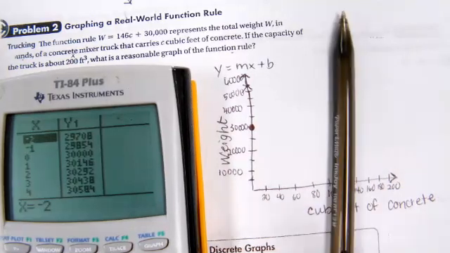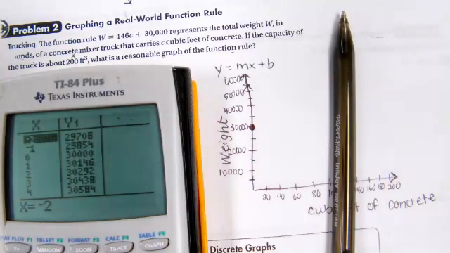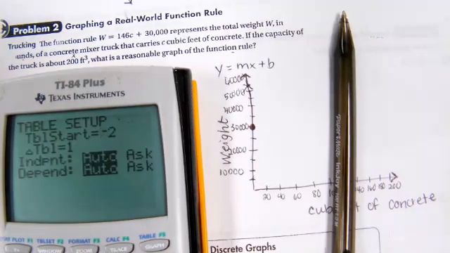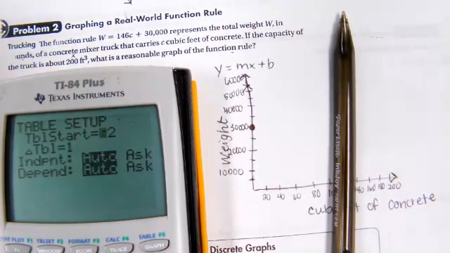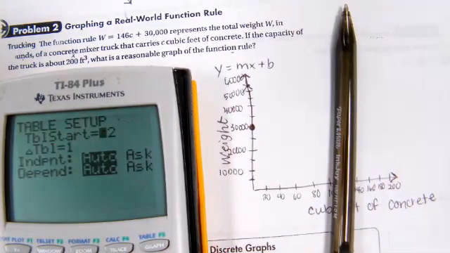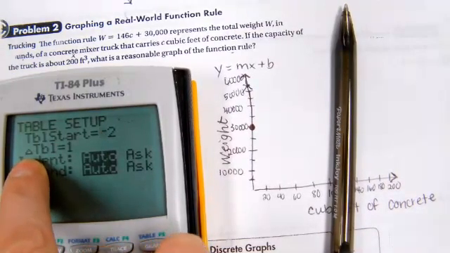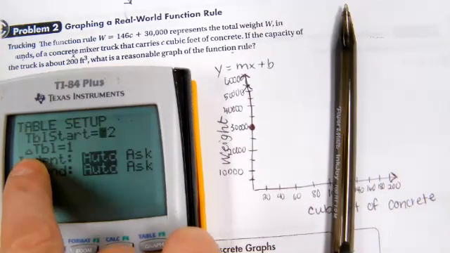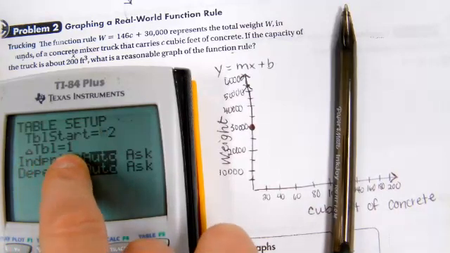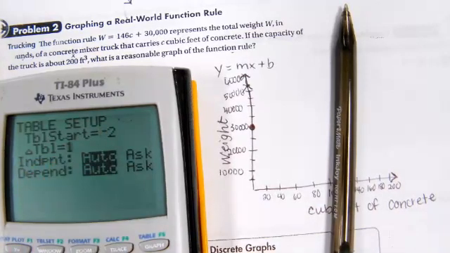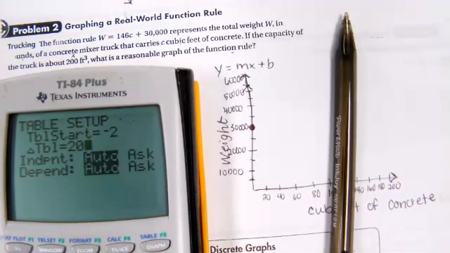Or I can go to table setup. Okay. So press second window. See it? Second window. Table setup. This little triangle means change in table. So right now our table is going by ones. Would it be helpful to make our table go by 20s, just like we have it going by here? Let's do that. Make it go by 20s.